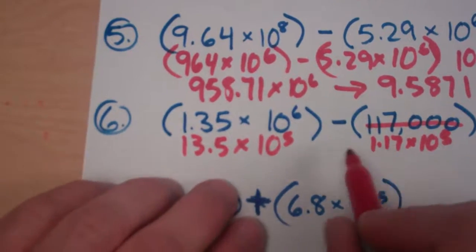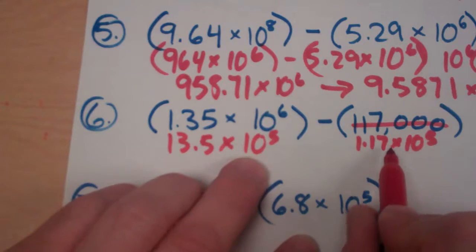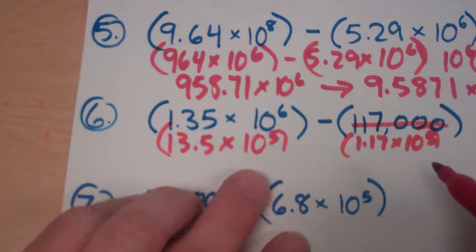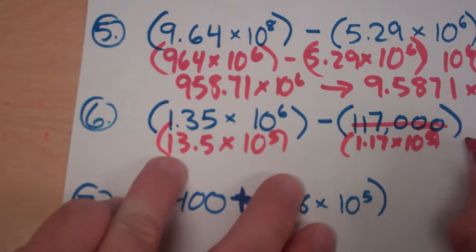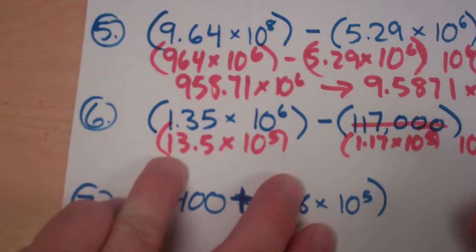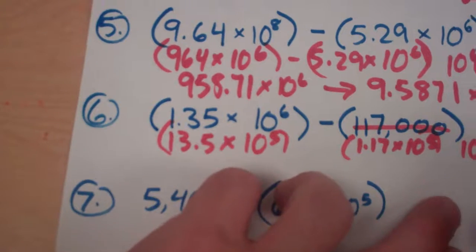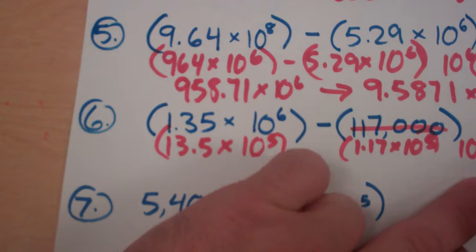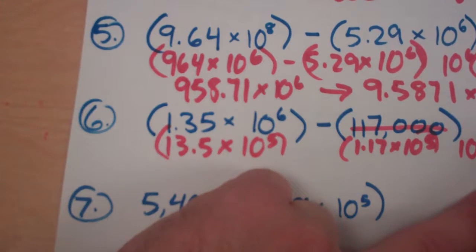Now I could use my distributive property, or my factoring basically, to factor out. Let me show that entire process. And I could say, okay, if I pulled out a 10 to the 5th, I would still be left with a 13.5 minus a 1.17.